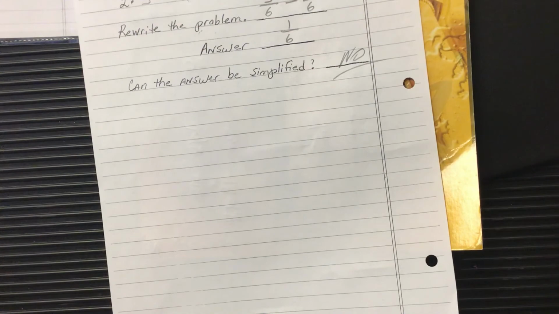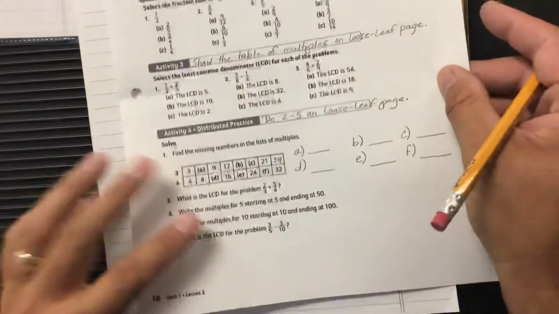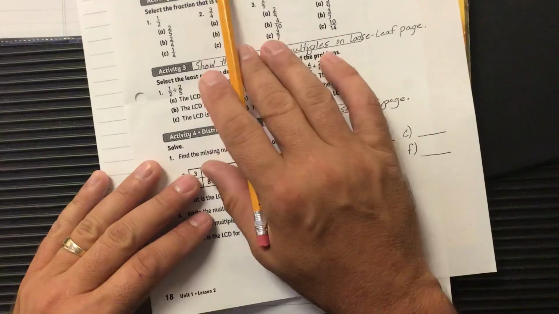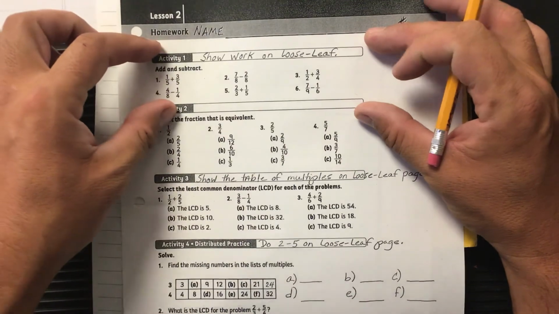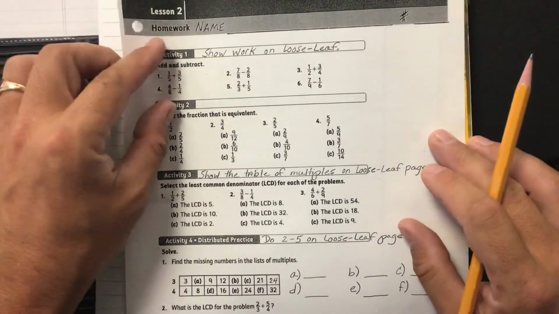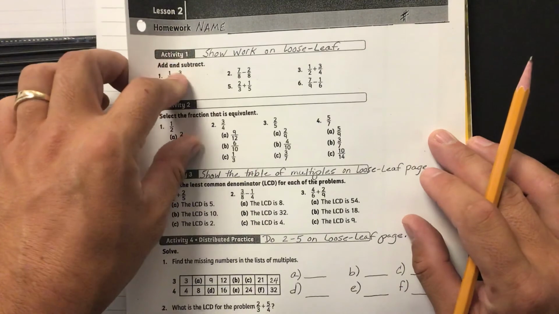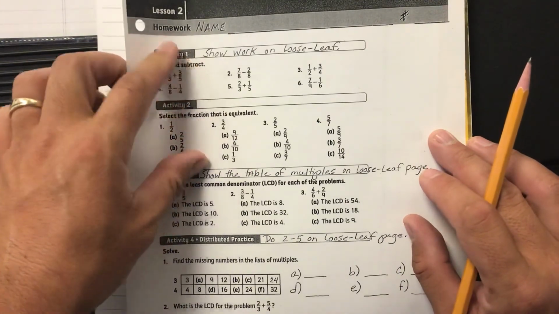All right. Your assignment, a couple things I just want to point out to you. Page 18 here. It does say show work on loose leaf. That means there's not really enough room for you to write these answers out. Okay, I got extra paper in the back. It's already 3-hole punched for you. Help yourself to it. It's on the bookshelf there.